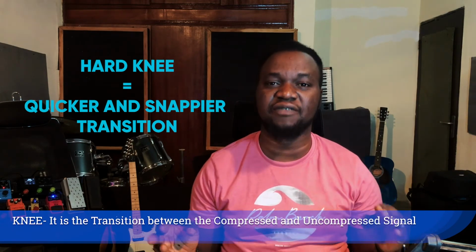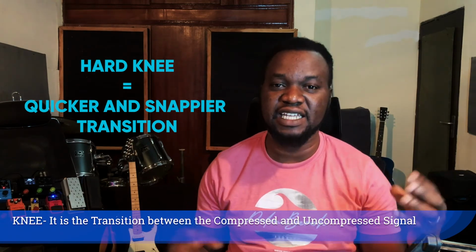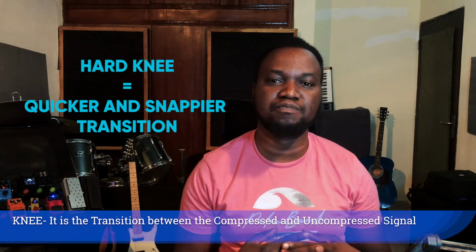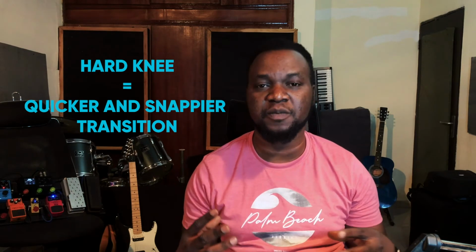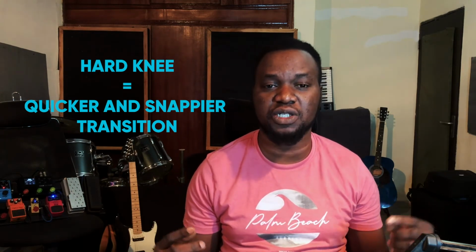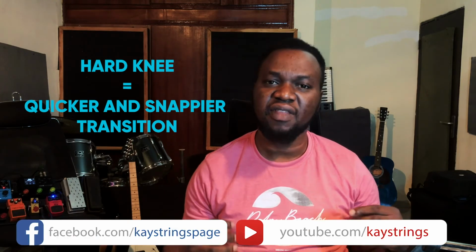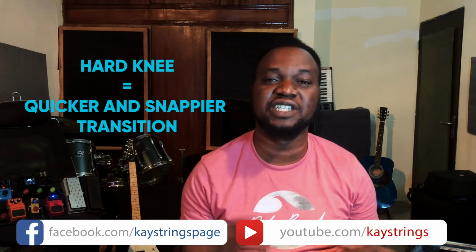Some compressors have just hard knee, soft knee, medium knee, but some other compressors have theirs measured. You see them measured in dB. An example would be the stock plugin on Avid Pro Tools. The Avid compressor has its knee measured in dB.